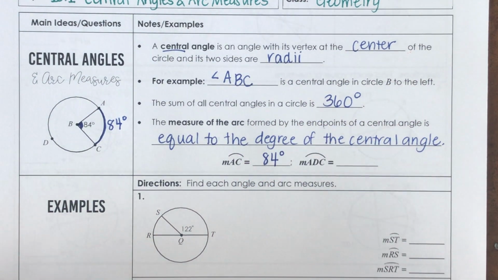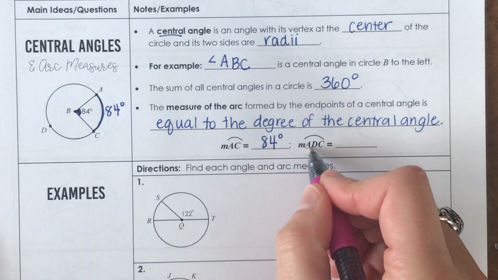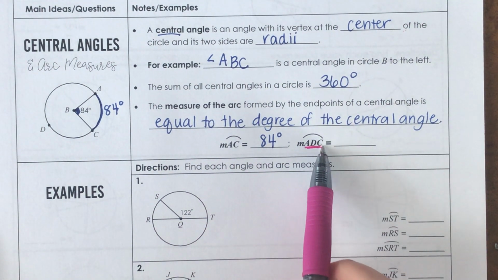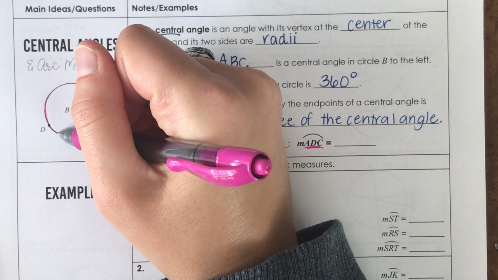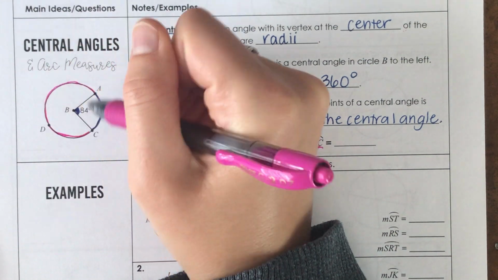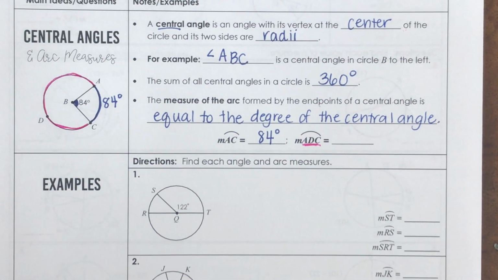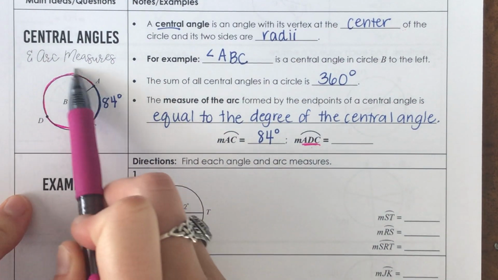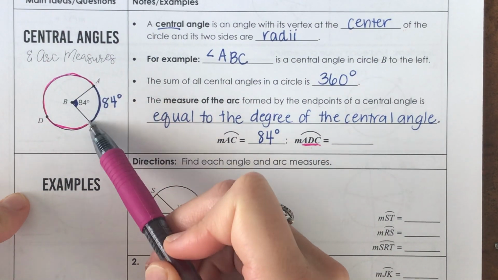That's a minor arc. It should be less than 180. The other one is arc ADC. That means you start at A, you go through D, and end at C. That's definitely a major arc. It's bigger than 180. To find this angle, I'm going to take the whole thing, 360, and subtract this blue piece from it.